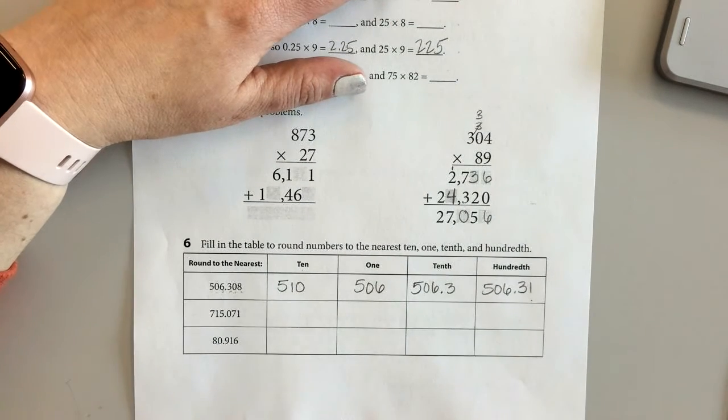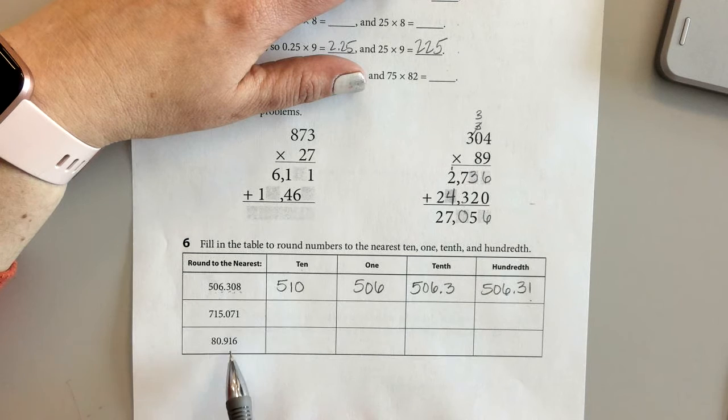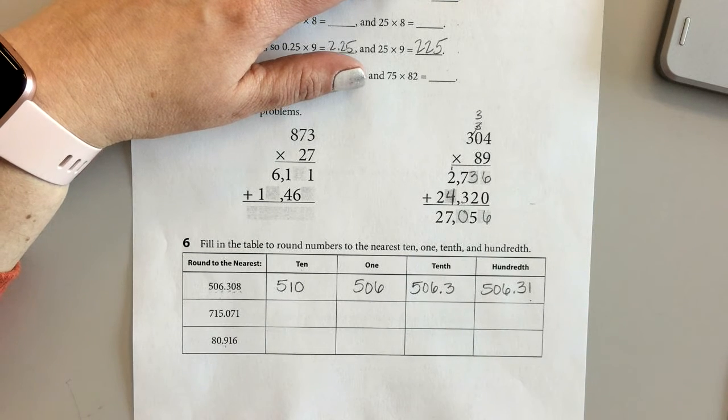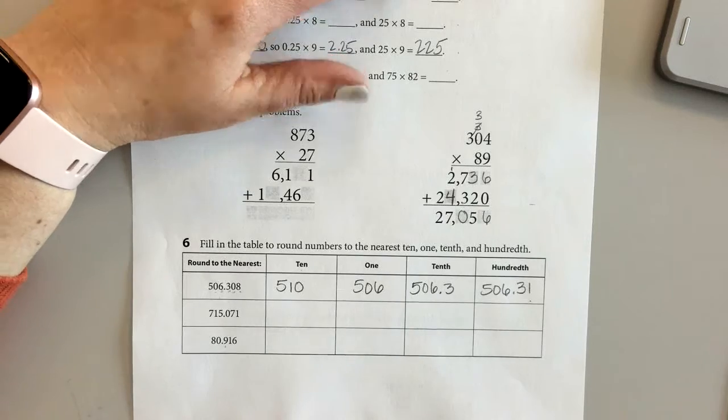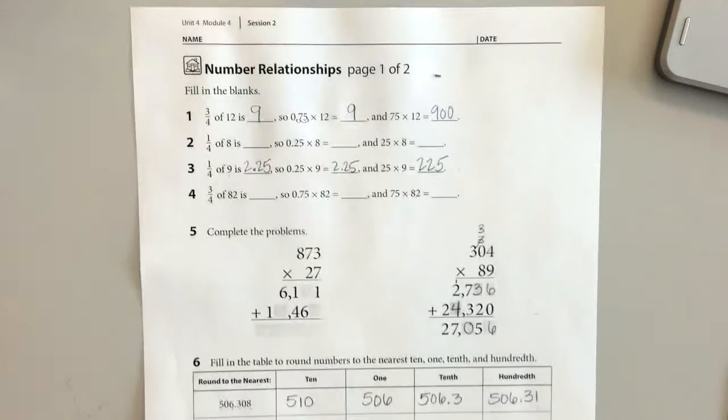The only place I'm going to tell you to be careful is right here when it has this 9 here and rounding to the 1s. That gets a little bit trickier sometimes, so just watch that carefully.